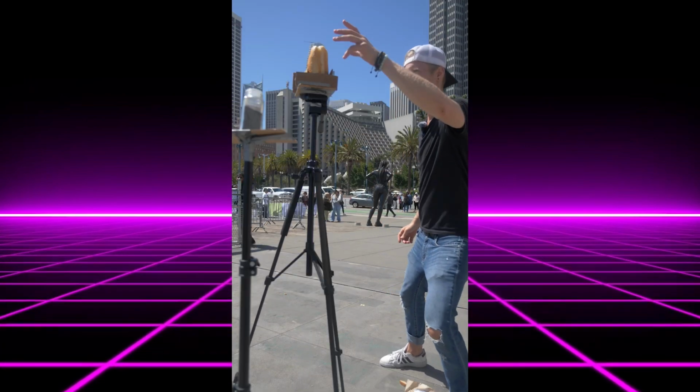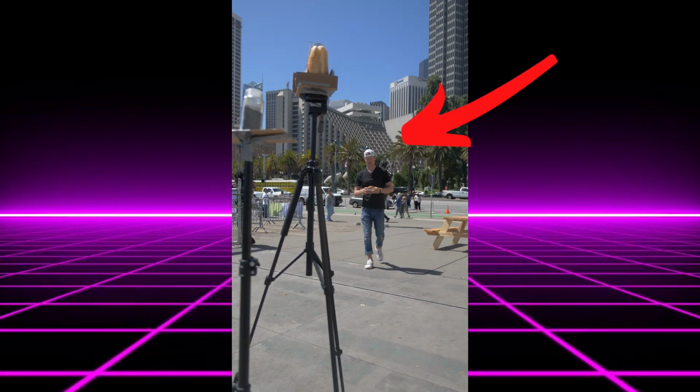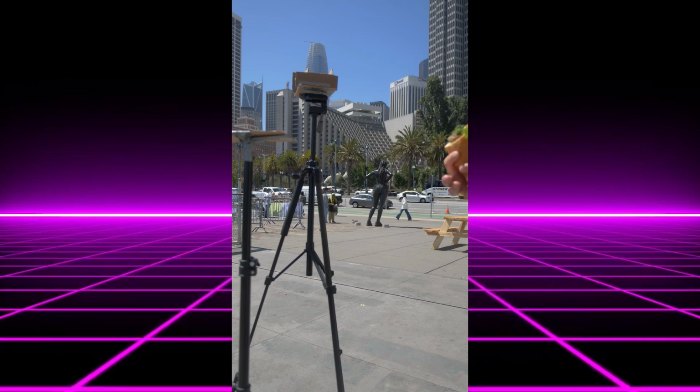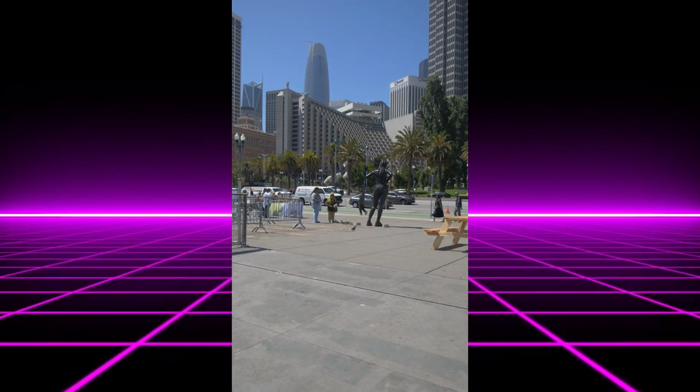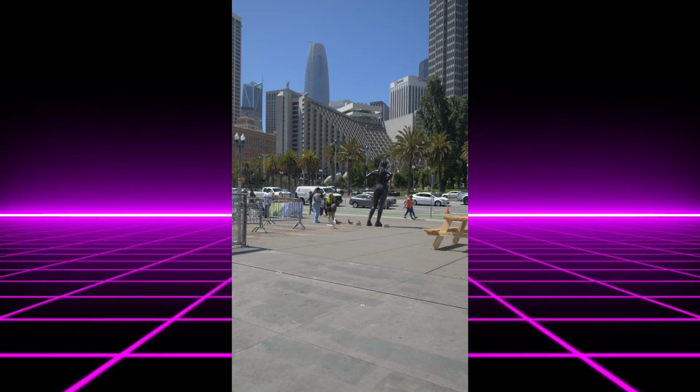Then you'll get your shot of you pulling the object from the tripod, making sure not to cross behind the tripod during your shot. Then, without moving the camera, take everything out of screen and get a blank background shot of around 15 to 20 seconds.